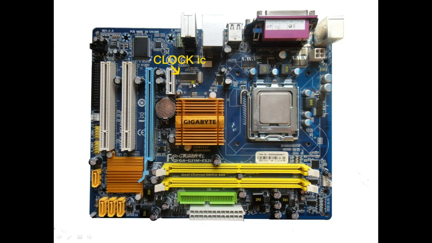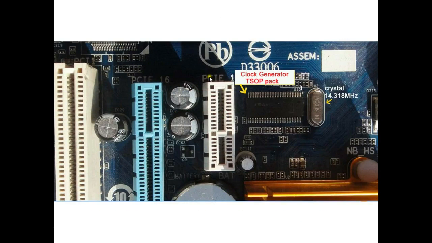So another important IC is the clock IC. The clock IC comes in a TSOP package. TSOP means thin small outline package, and near to the clock IC there will always be a crystal whose frequency is 14.318 megahertz.